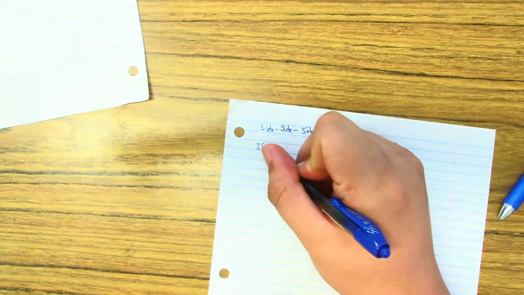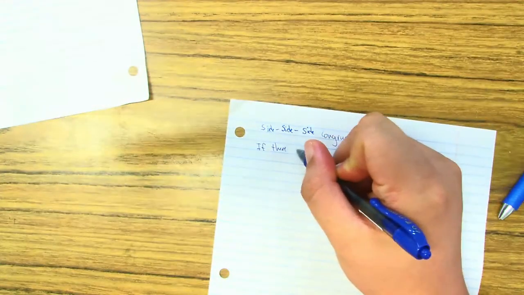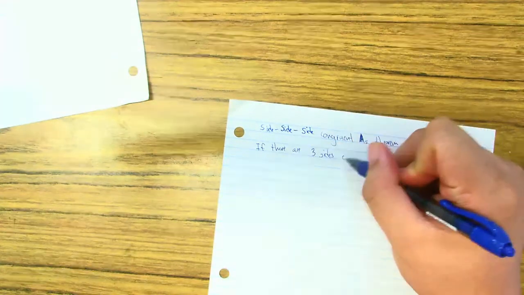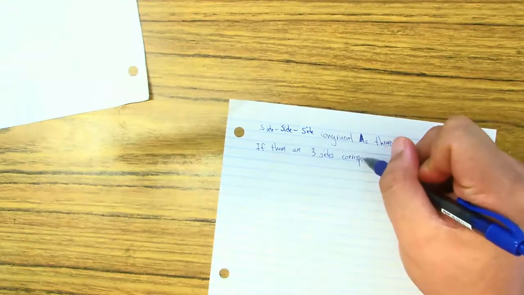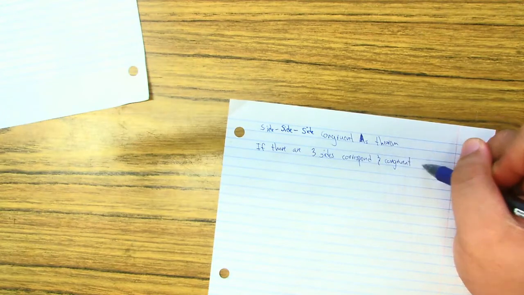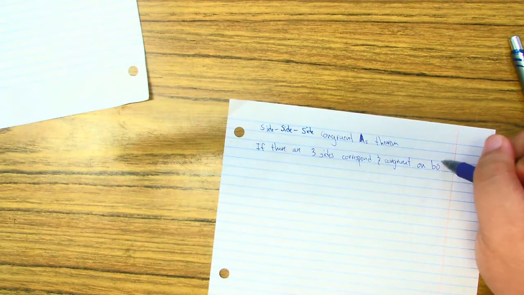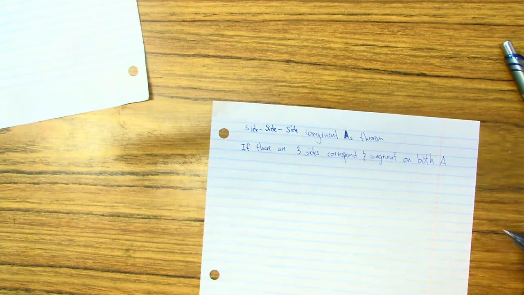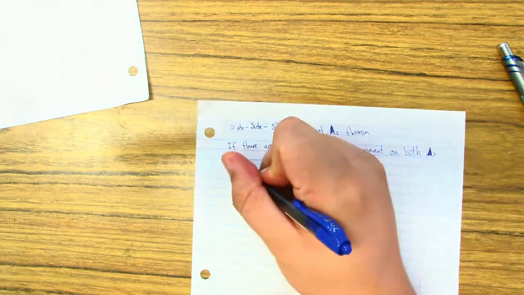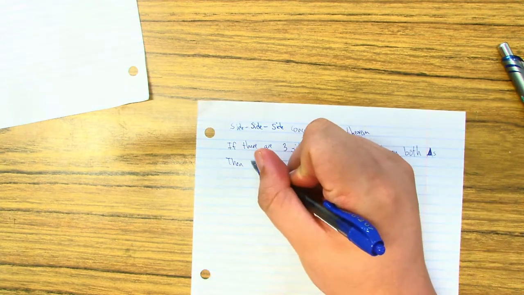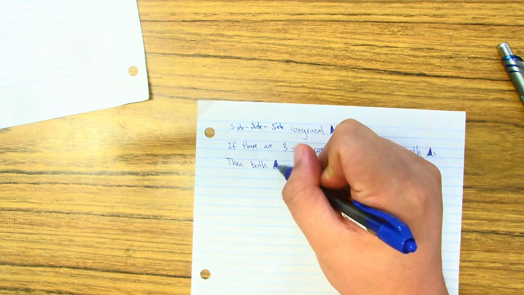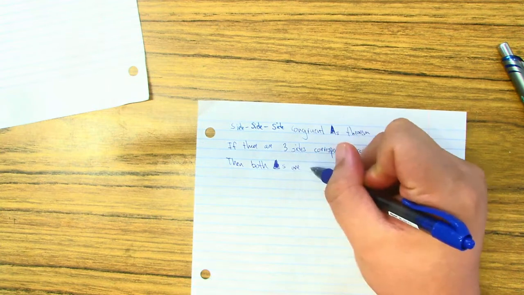So if there are 3 corresponding sides congruent on both triangles, then the conclusion we can make is that both triangles are congruent.